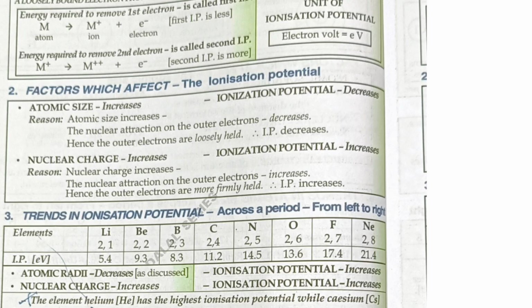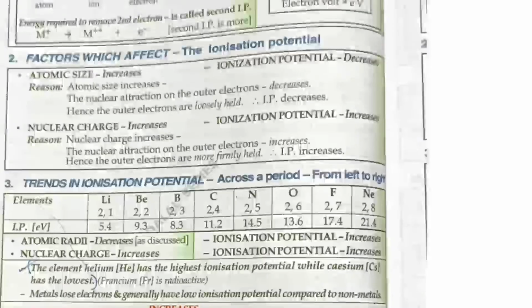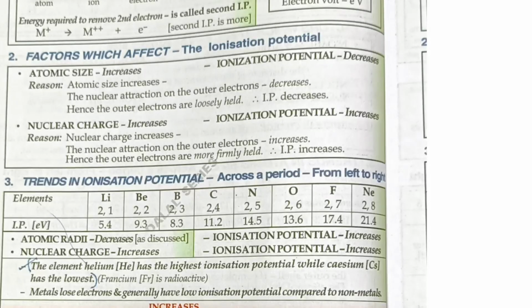So with increasing nuclear charge, ionization potential increases. Reason: as nuclear charge increases, the nuclear attraction on the outermost electron increases, hence the outermost electrons are more firmly held, that is, ionization potential increases.